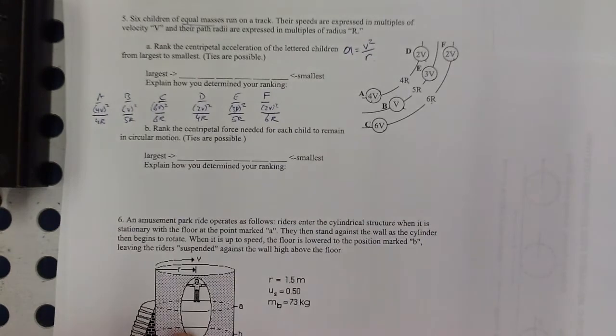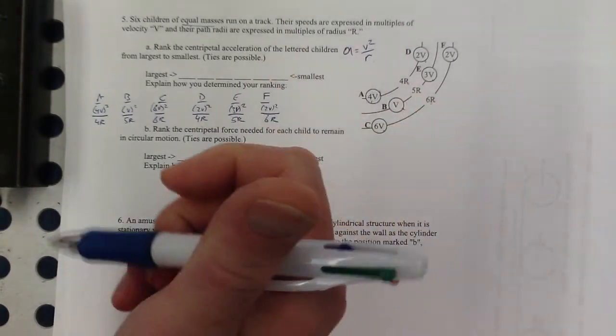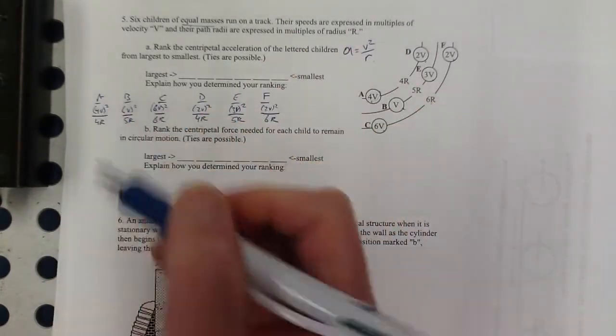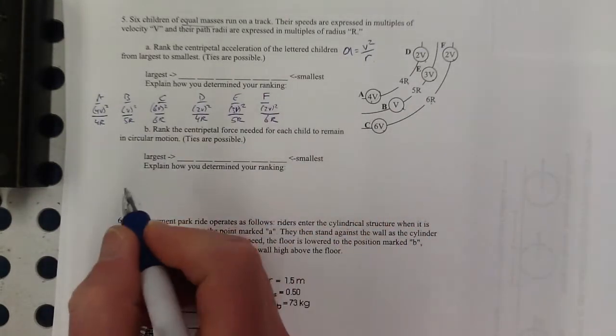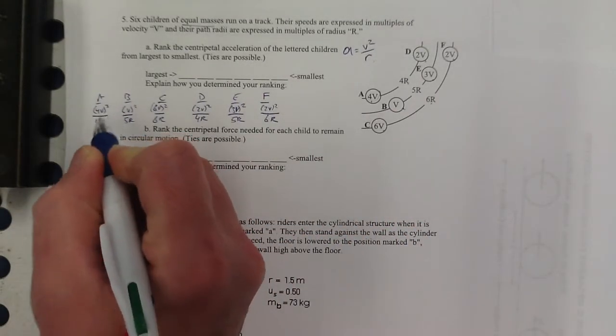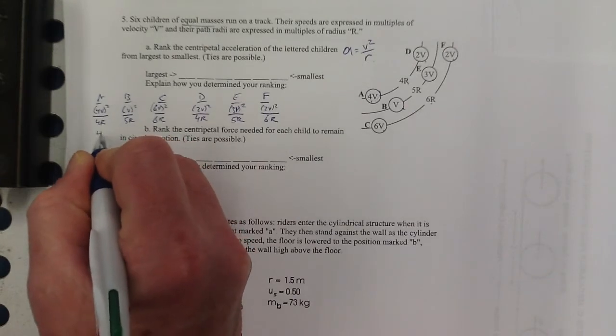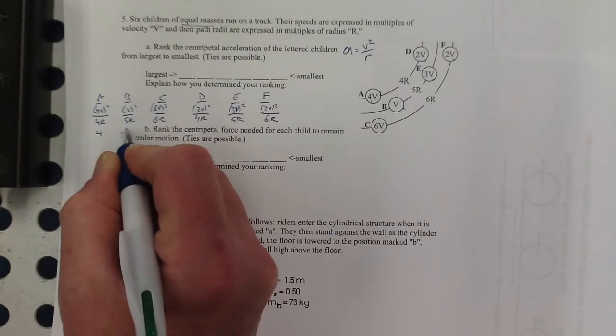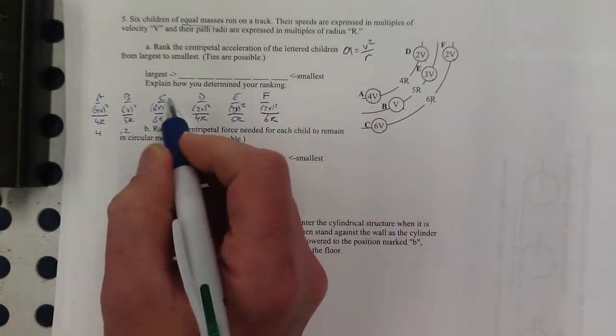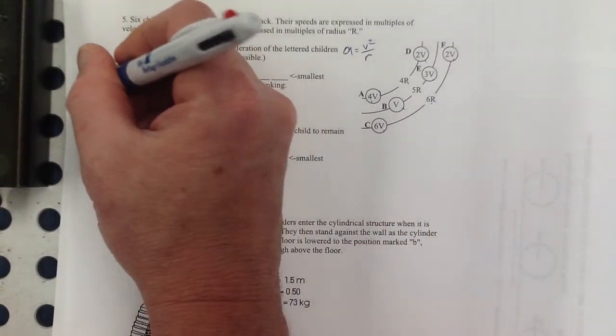Okay, so kind of like what we did in, was it number 3? The last time we looked at this ranking kind of problem. We just simplify the number part of that, because the v squared over r part is going to be there for all of them. So here I've got 4 squared divided by 4, which is 4. Here I've got 1 squared divided by 5, that's 0.2. Here, actually, let me put these up here, I get a little more room.